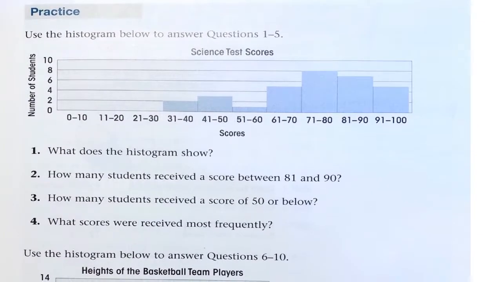So the histogram below, to answer 1 through 5, we've got number of students and scores on the science test. So what does the histogram show? It shows science test scores.